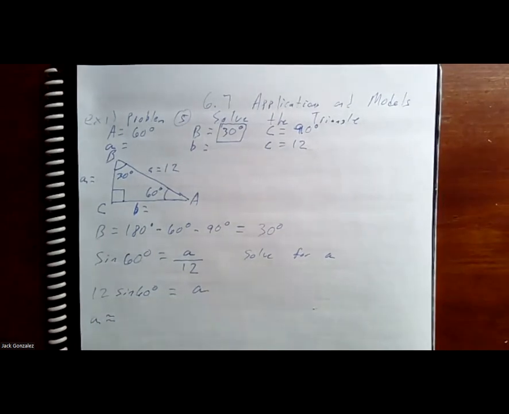Just let me know. At this point, we need a scientific calculator. Well, actually, you could use your unit circle since it's a known angle.